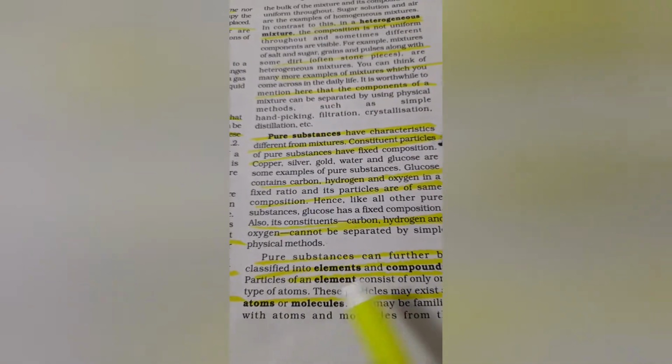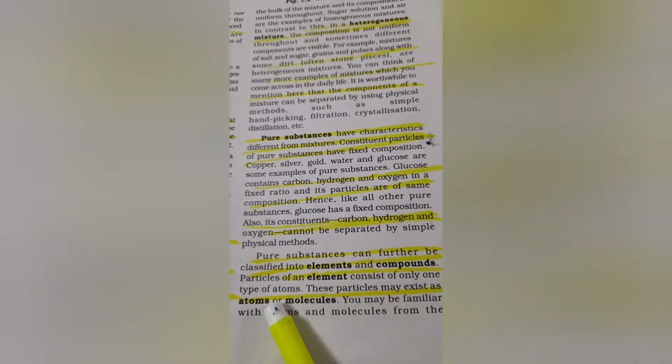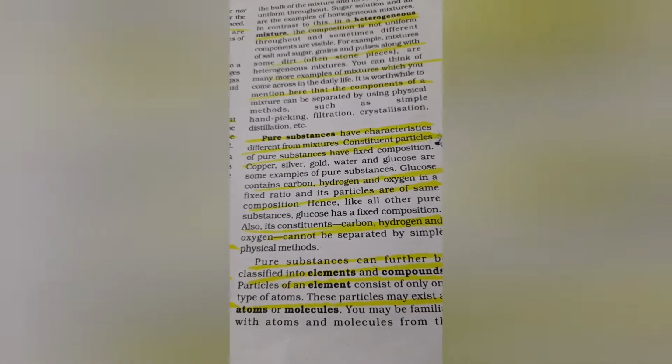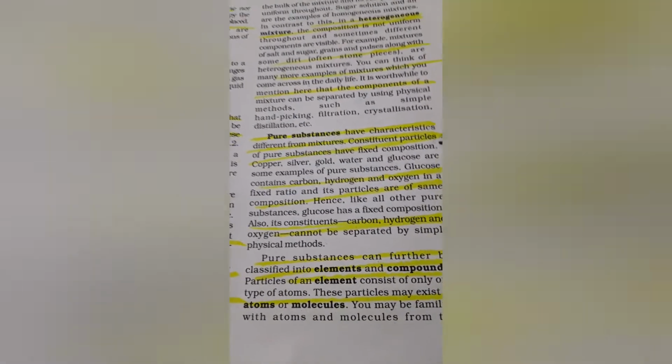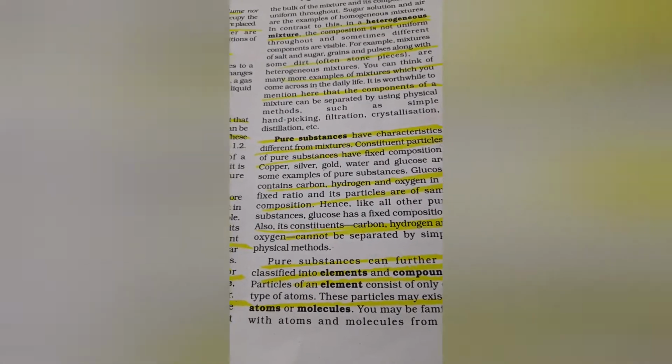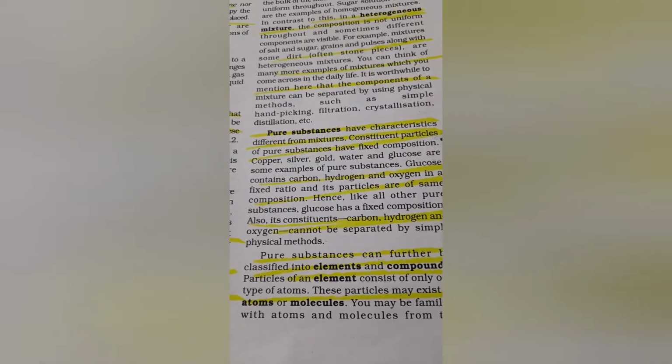Pure substances again you can divide into elements and compounds. Elements contain only one type of atom, like gold, silver, and so many others: hydrogen, oxygen, sulfur, phosphorus, aluminum. These are all elements. They contain only one type of atom. They can exist as atoms or molecules. What are atoms? H means that is an atom.